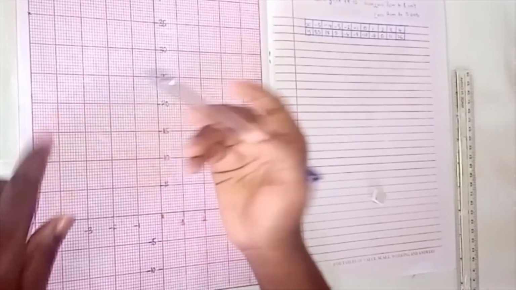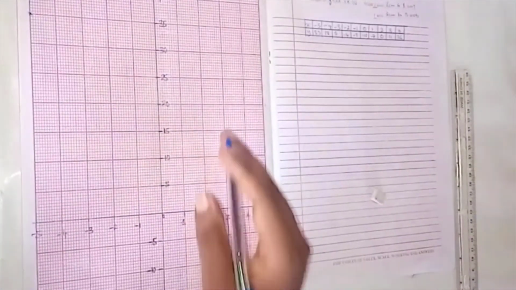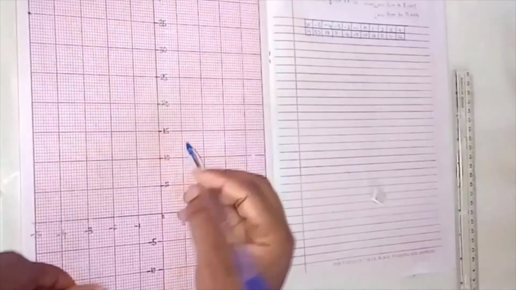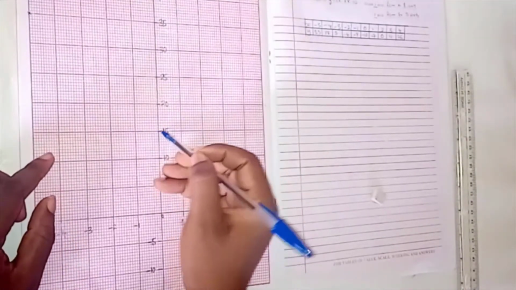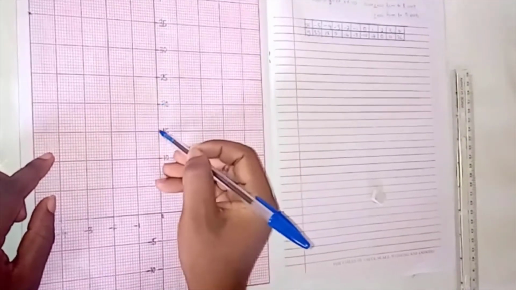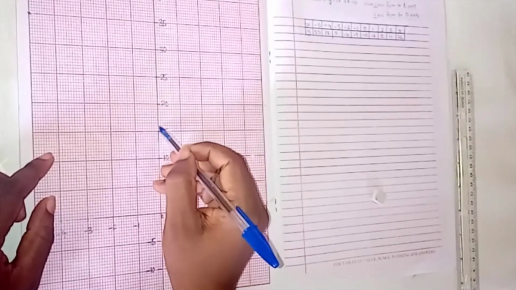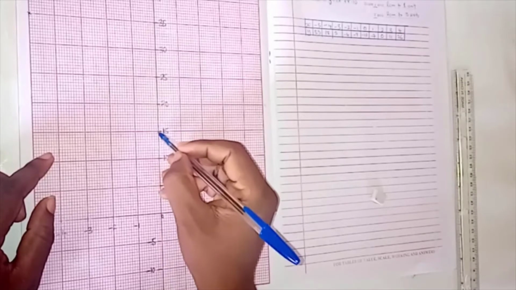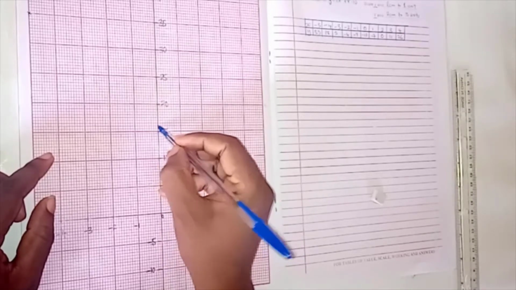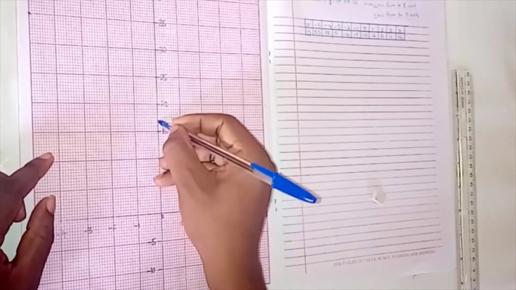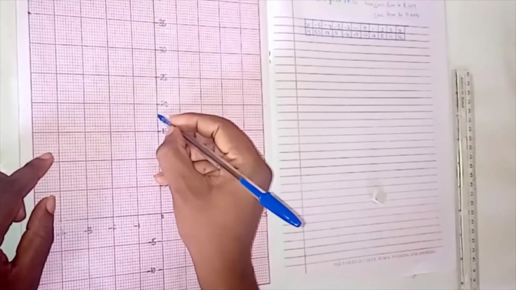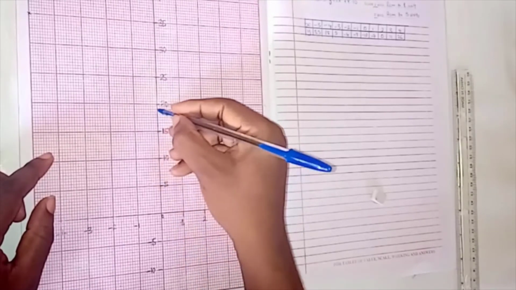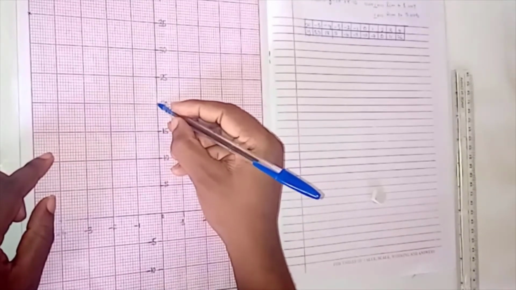18, 19, 20. Now, this is where the trick is, you have to understand this. From 15 to 20, what are the values between it? So from here to here will be what? If this is 15, from here to here is 16. From here to here will be 17, from here to here will be 18, from here to here will be 19. And from here to here will be what?